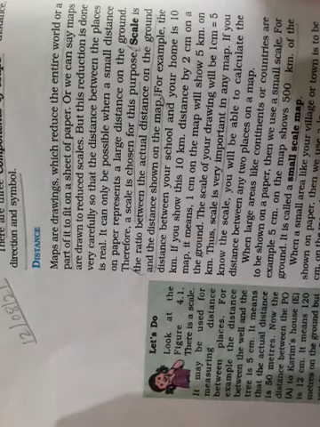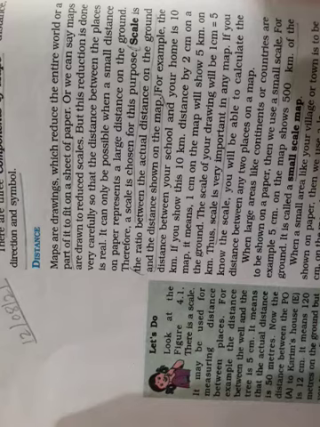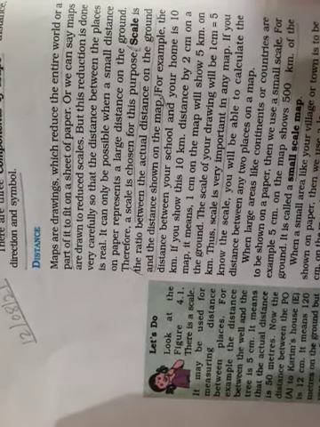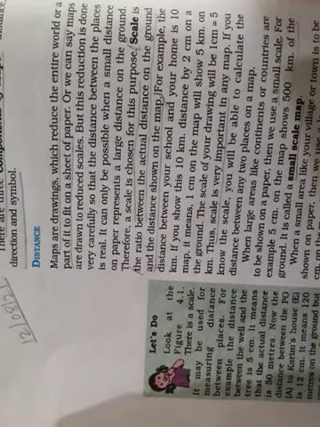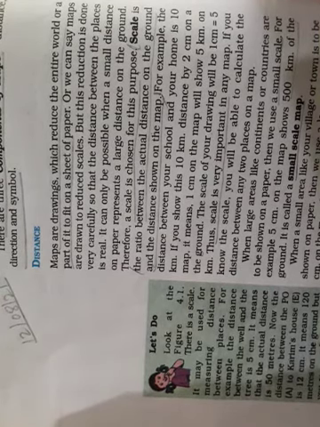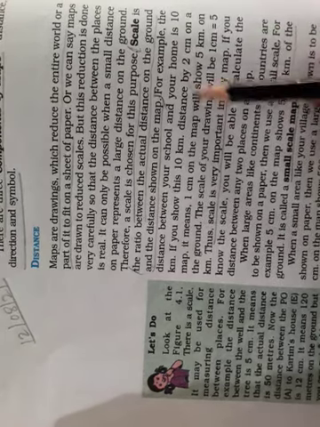So that means, if we multiply it, how much does it come to? It comes to 20 kilometers. So scale is the ratio between the actual distance on the ground and the distance shown on the map. One more example, which is from the book.